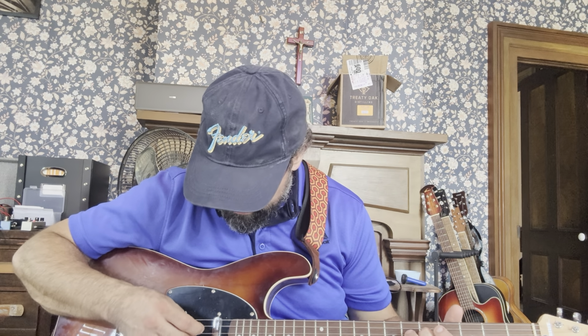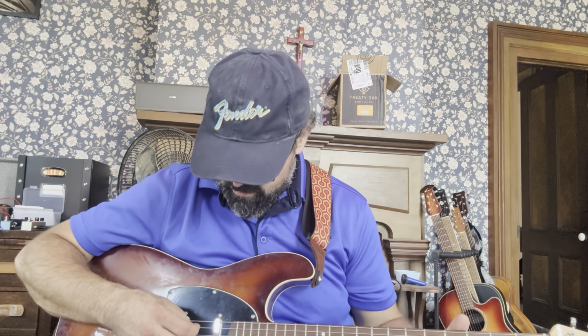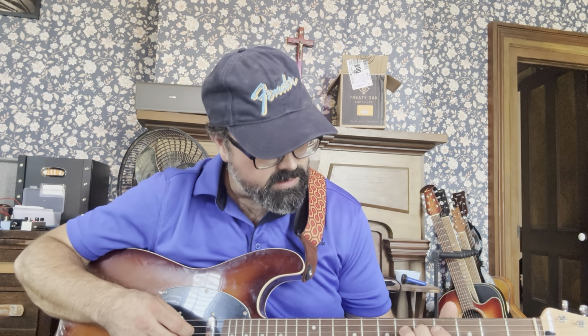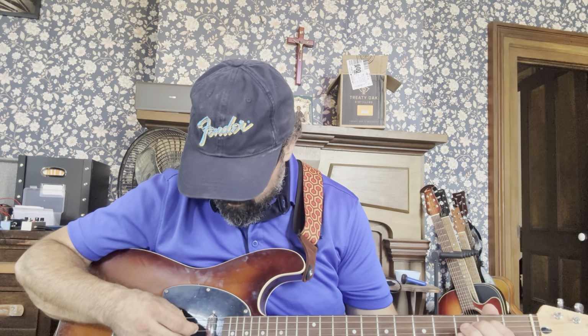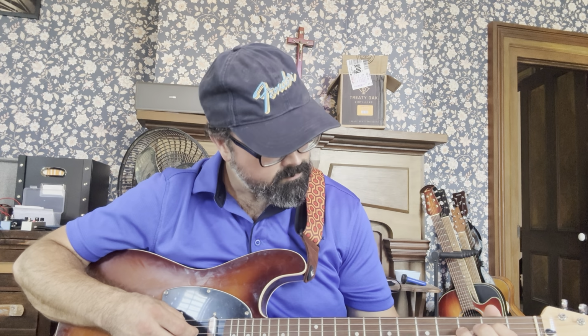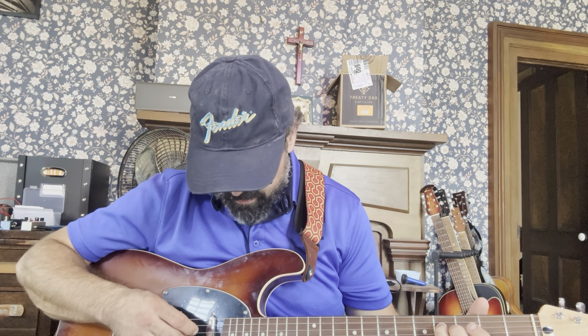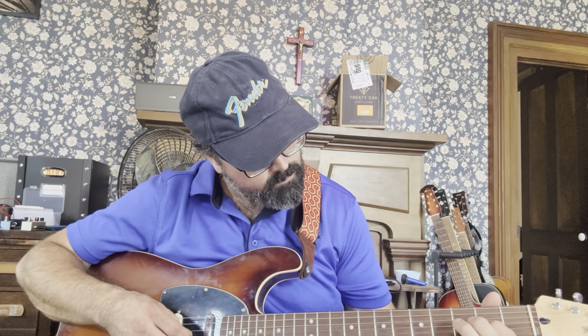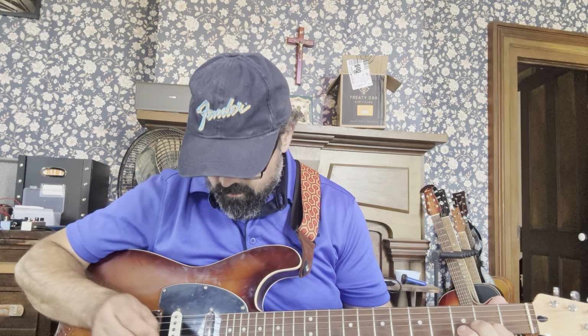If you want to do this in a positional way, we just use the relevant pentatonic shape and play the major scale on it. So there's our D, there's our E, F sharp, G, there's our A, there's our B, there's our C sharp, and there we are at the root again. That's D an octave up.